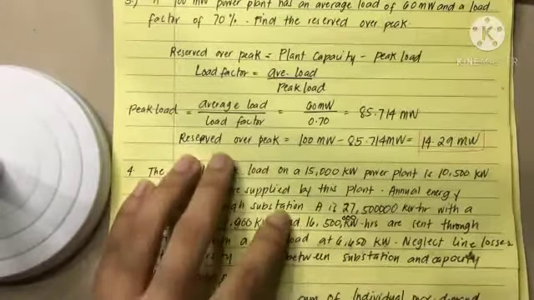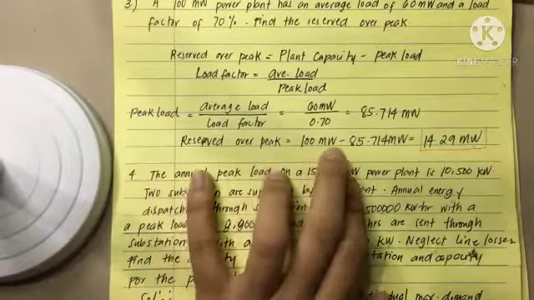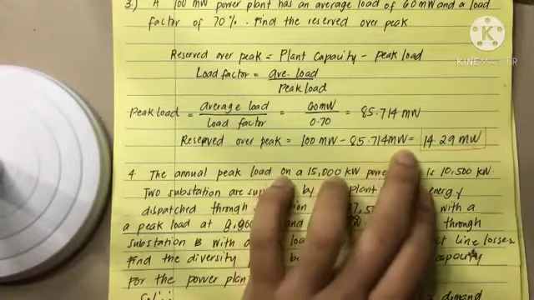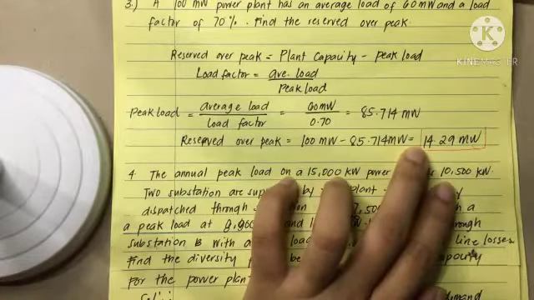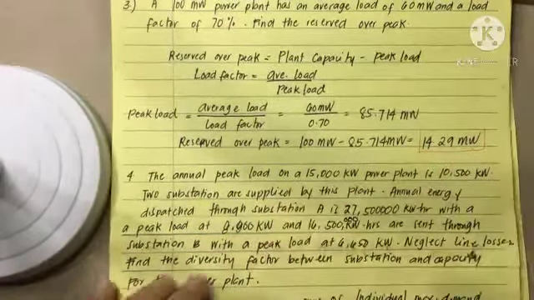So, solving the reserve over peak, equal to 100 megawatts minus your peak load, which is 85.714 megawatts, and it gives you an answer of 14.29 megawatts.